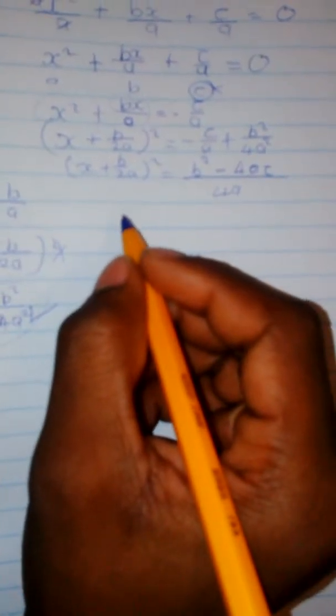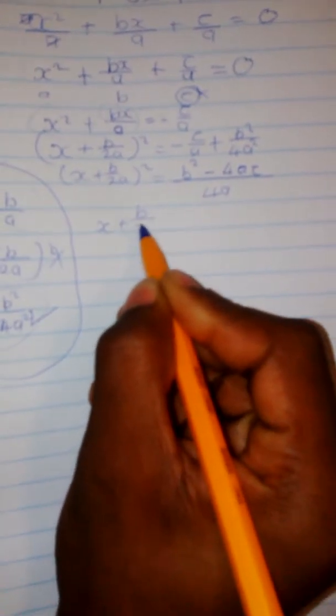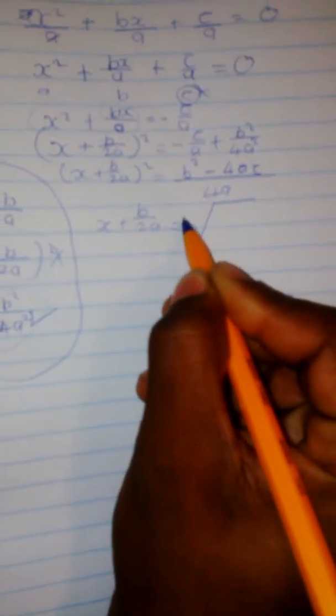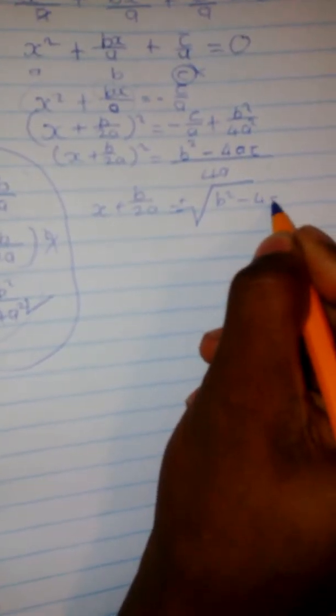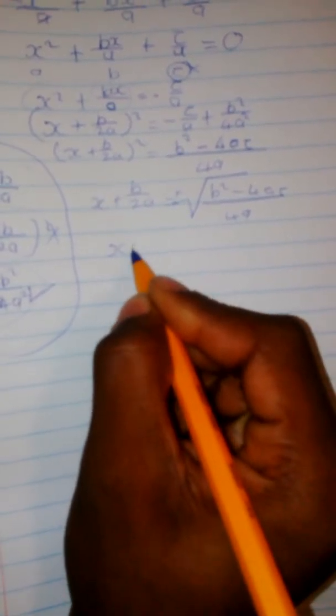So we're coming to the other part, and in order to remove the square, you need to square root the other side. So it will be x plus b all over 2a is equal to plus or minus the square root of b squared minus 4ac all divided by 4a squared.